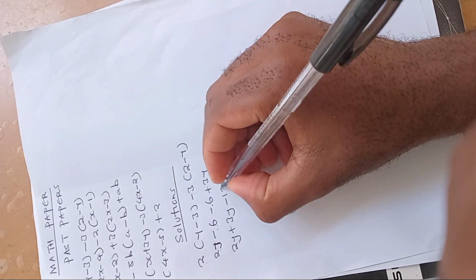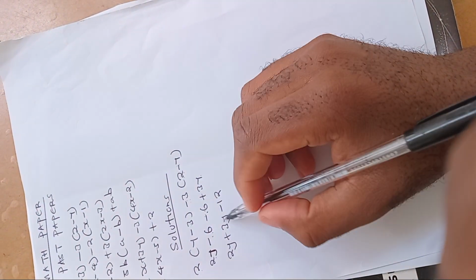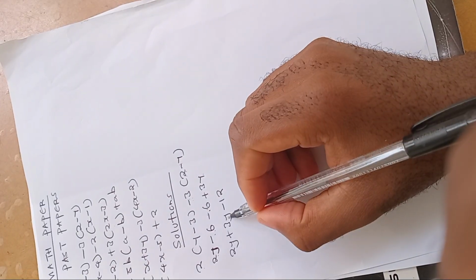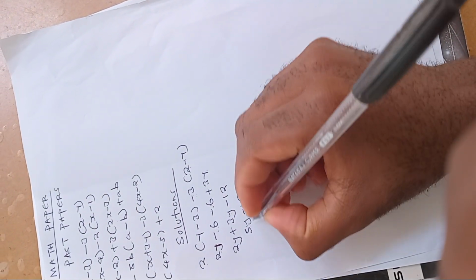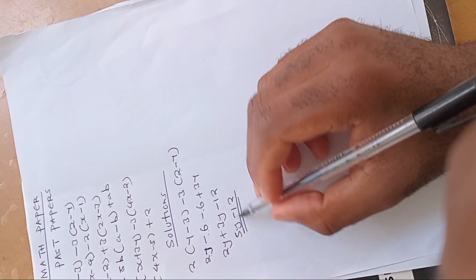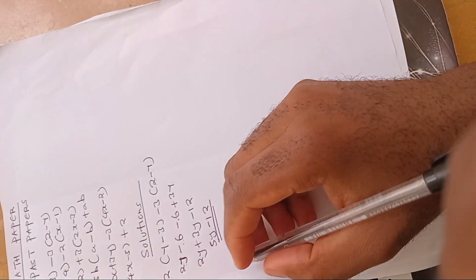So the answer will be negative what? 12. Then we can simplify further. 2y plus 3y, you're going to have 5y minus 12. That's our answer. Why? Because these are not like terms. So we end here. As simple as that, you can score some marks.